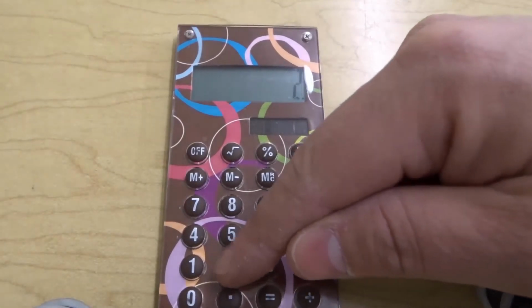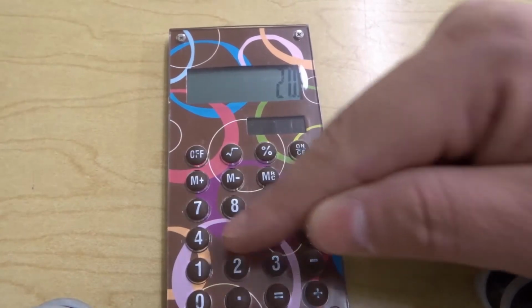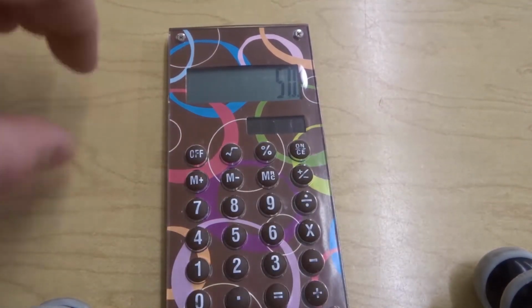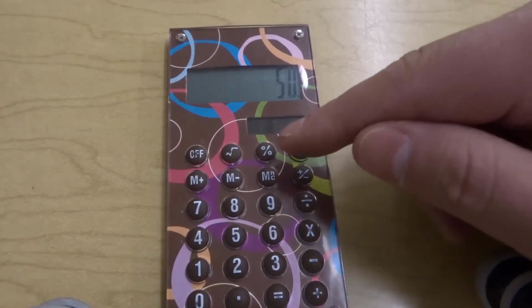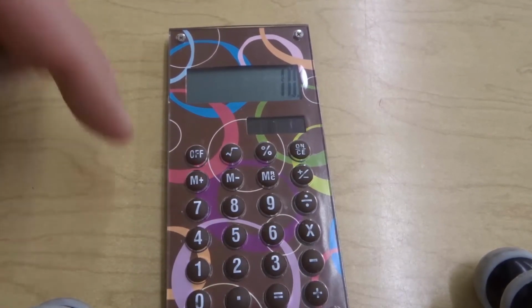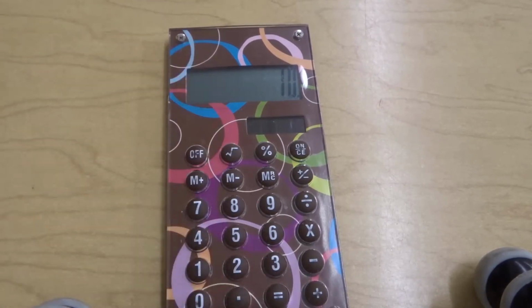I would do 20 times 50. Okay, so 20 times 50, but instead of hitting equals, we're going to hit the percentage button right there, which is 10. 20% of 50 is 10. So I did 20 times 50, and instead of hitting equals, I hit the percentage button, and it tells you what the percent is. So 20% of 50 is 10, and that's it. It's literally that easy to do.